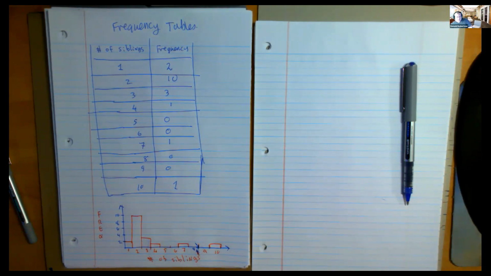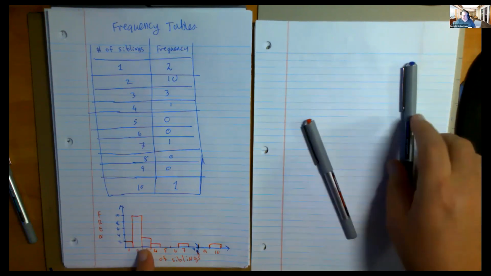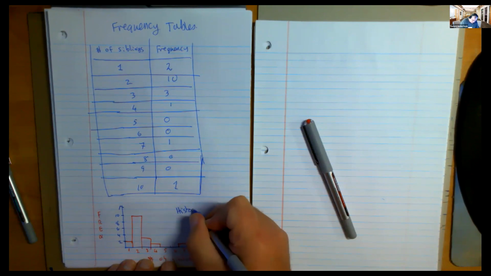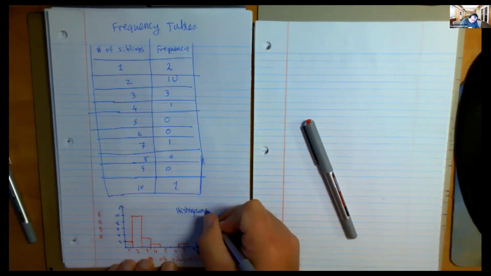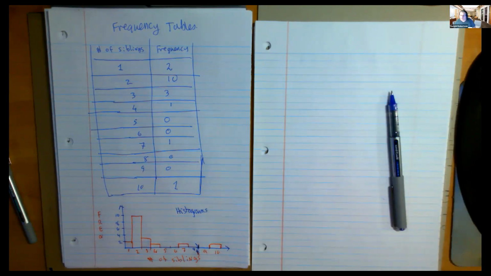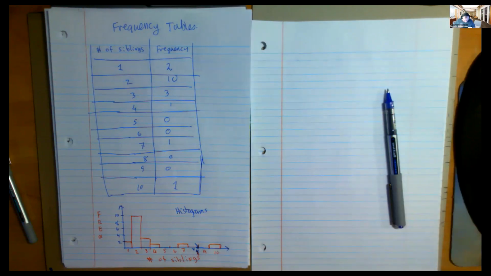I'm sure that you've probably seen these types of pictures before. We typically call these histograms. Would it be fair to say that for most of you, this is not new stuff? You've seen histograms in other classes, right? Whatever it might have come from, geography class, social science class, something like that.